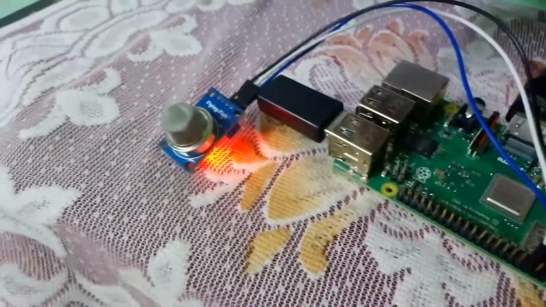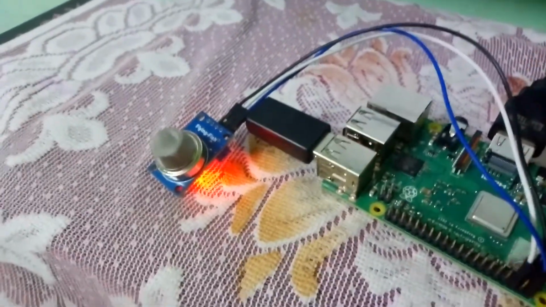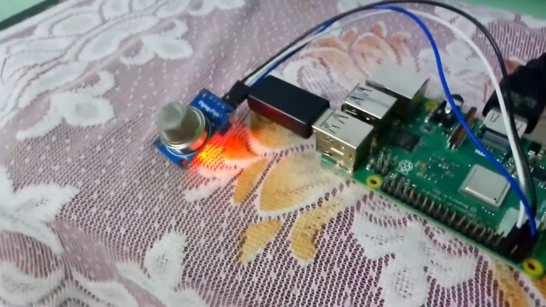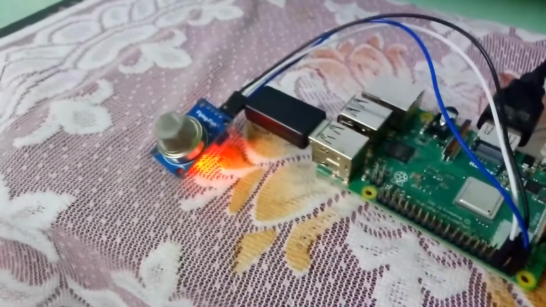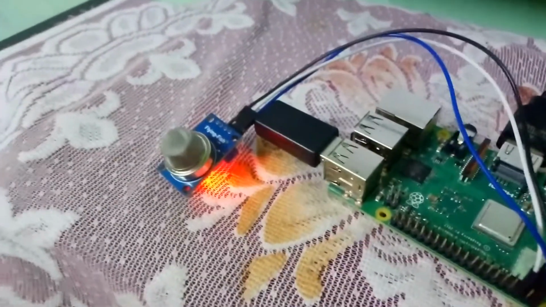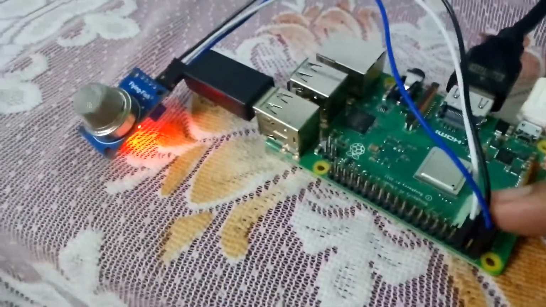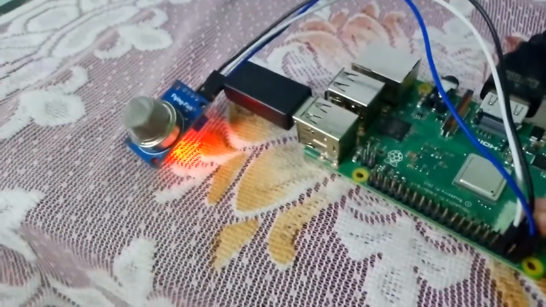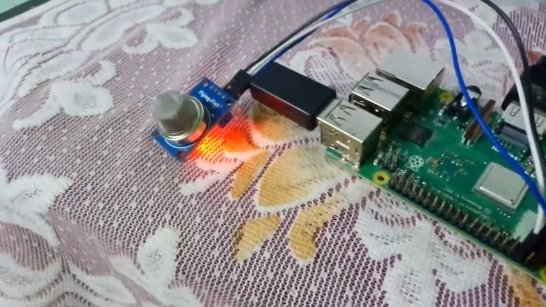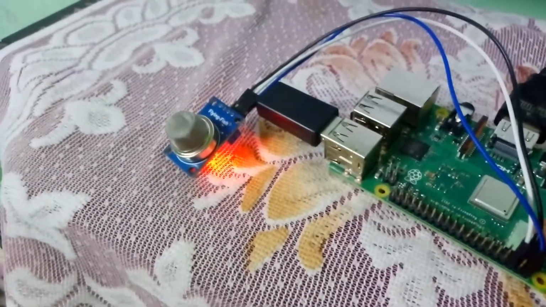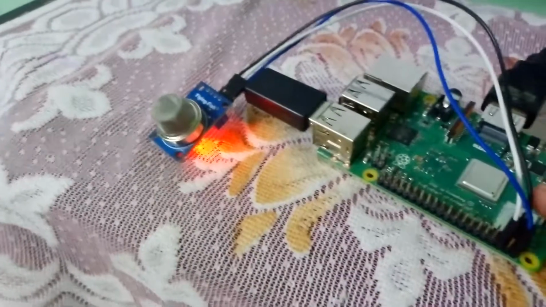So when the signal comes through this wire from this sensor to this GPIO pin, our program will be able to detect that some high signal or some low signal has appeared in this pin. So our program will be able to take that data from this pin.